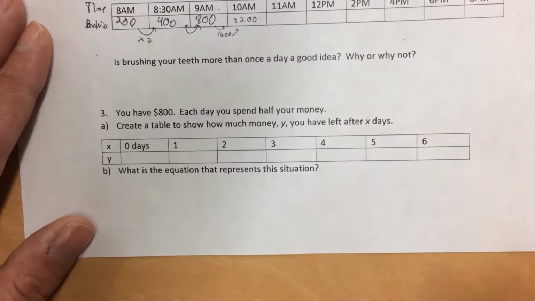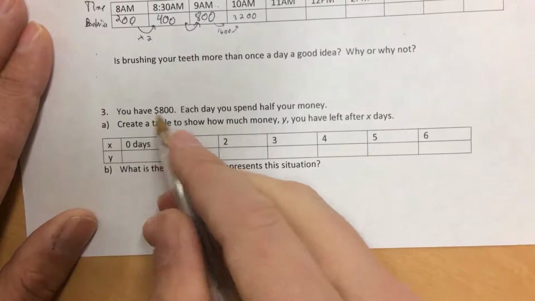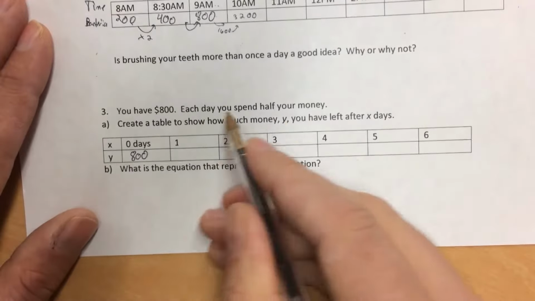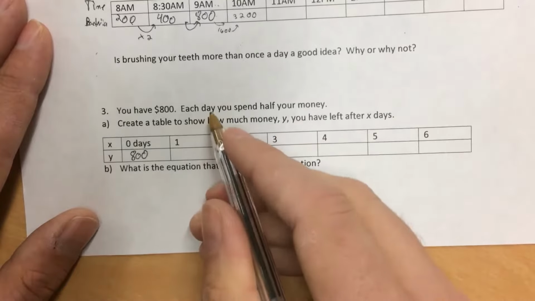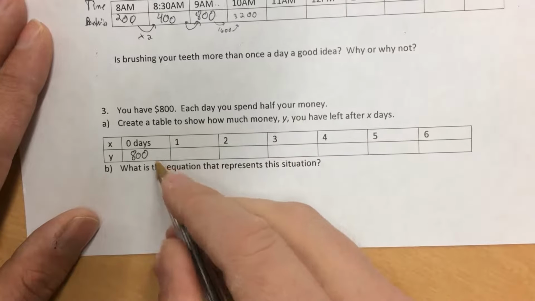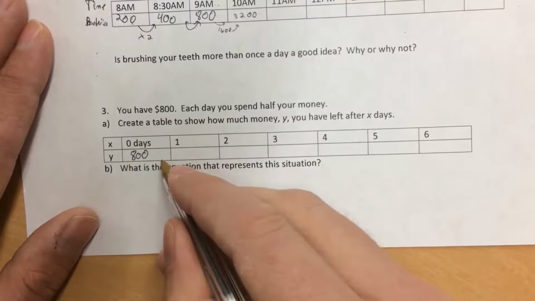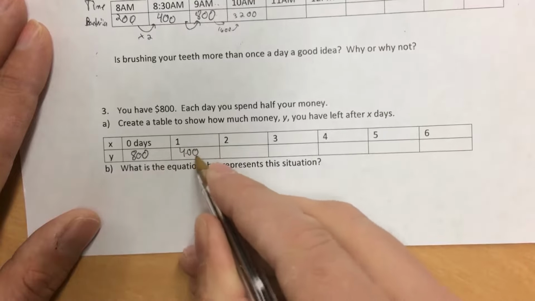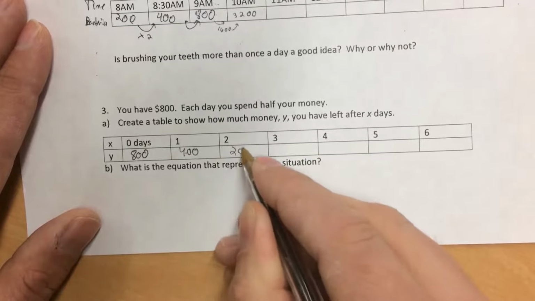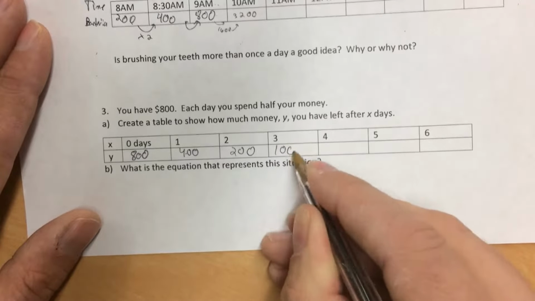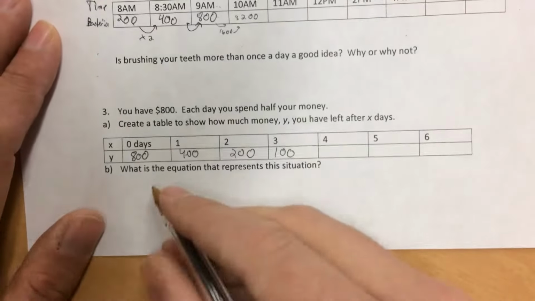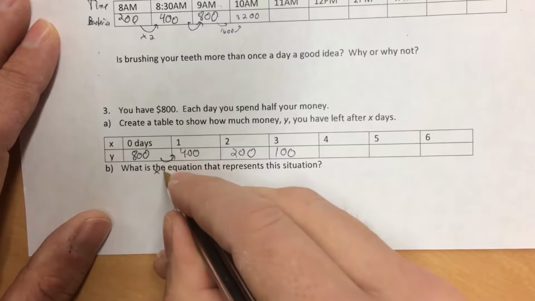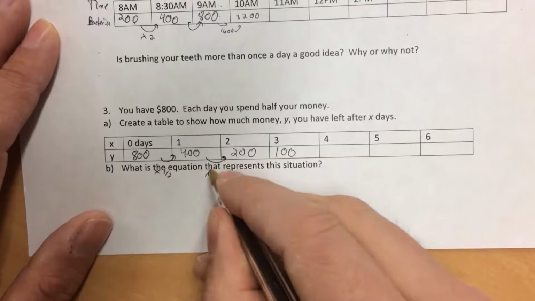This last problem, let's remember from Algebra 1, says you have $800, so when 0 days pass by, you had $800. Each day you spend half of your money. So since you spend half your money, you only have half of it left each time. And so after 1 day, we'll only have $400 left. After 2 days, we only have $200 left. After 3 days, $100 left, etc. This is an exponential equation because there's a constant multiplier. It's multiplying by 1/2.